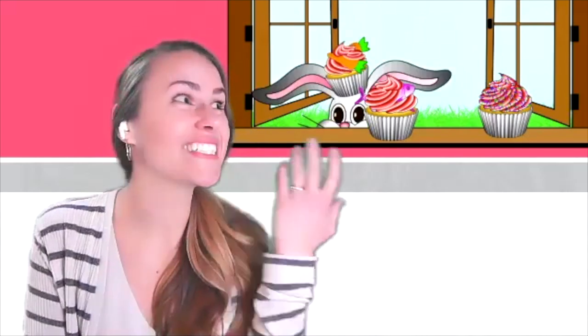Another one's missing, carrot cupcake. Who loves to eat carrots? The rabbit. The cupcake with fish. Can you think of any animals that like to eat fish? What do you see? That's pretty weird. Half of it's over there and half of it's here. Polar bear and the penguin. They're sharing the cupcake. They both really like fish.